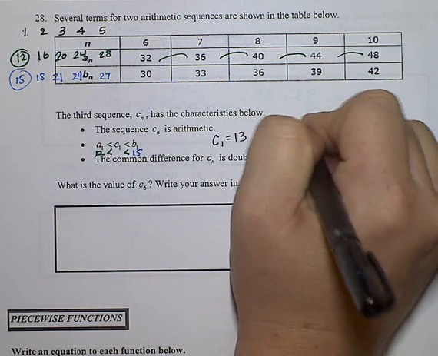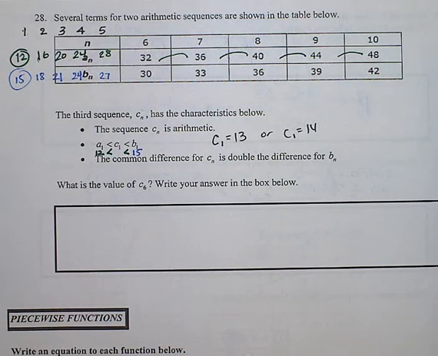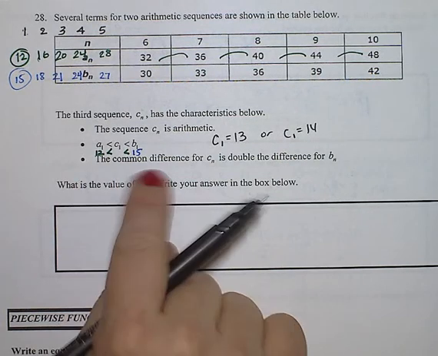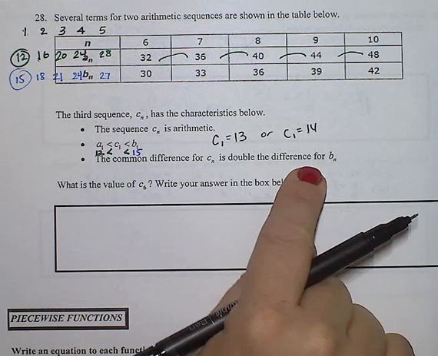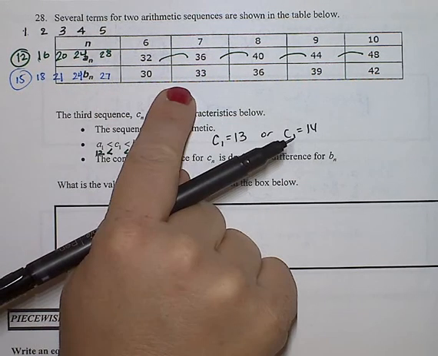Know that it says what is one value or what is the value. What it should say is that there could be more than one answer and you only have to state one. That's what I think made this question a little more difficult. So it could be 13, it could be 14. You're going to choose one of them. The common difference for C sub n is double that of B sub n. So what is the difference here for B sub n? 3. So if we double it, we get?